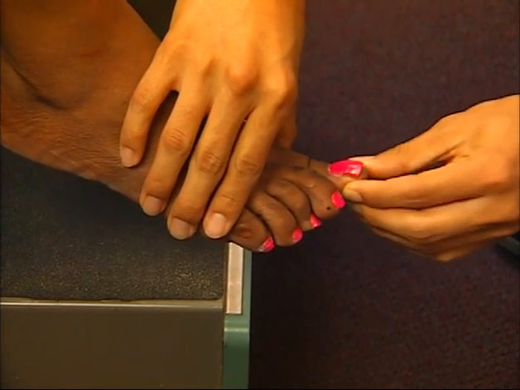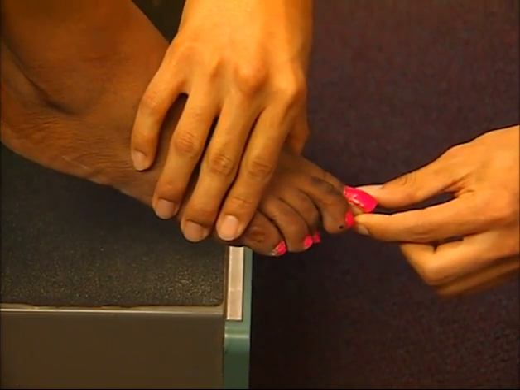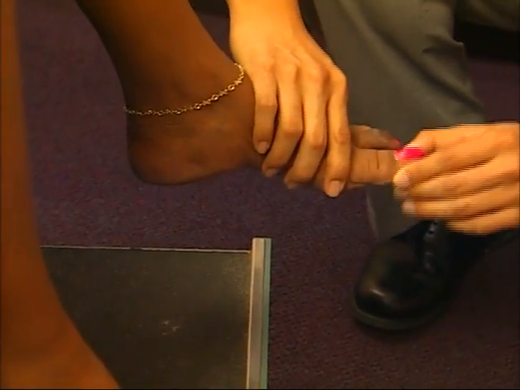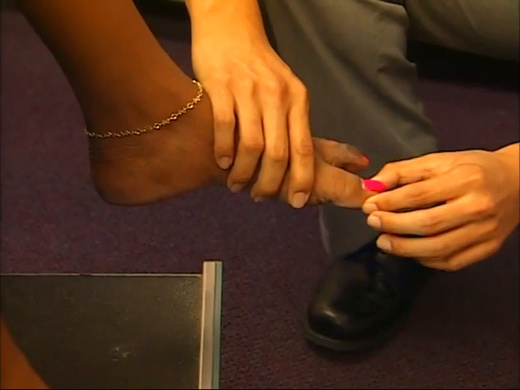Moving the fingers or toes up or down while the patient has his or her eyes closed can assess proprioception or position sense. The movement should be slight, with the digit held lightly on either side.